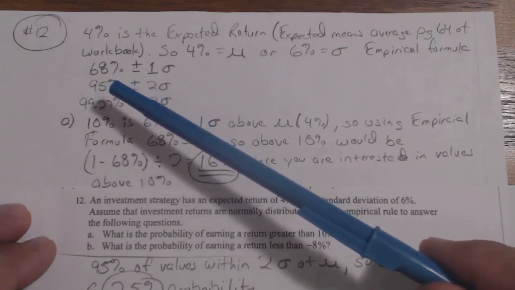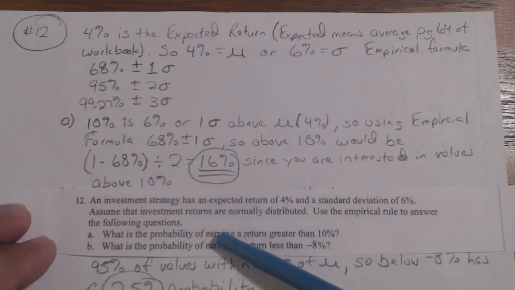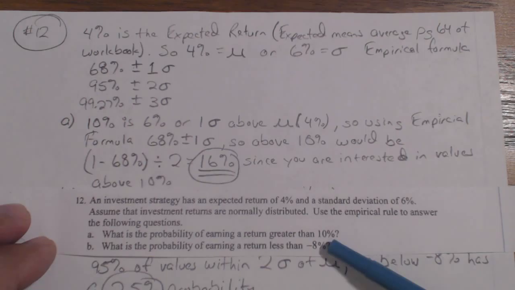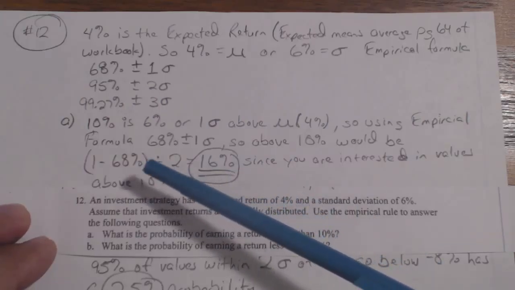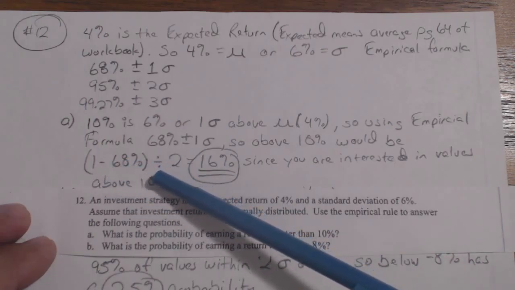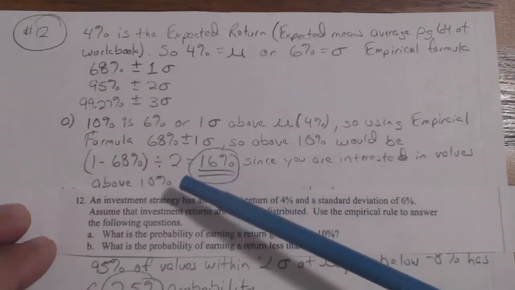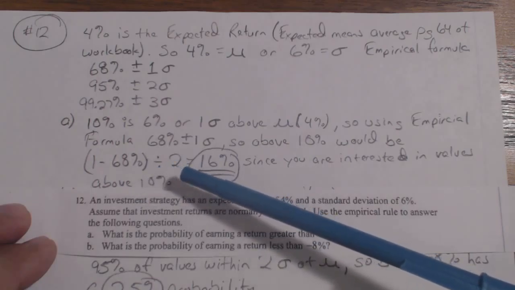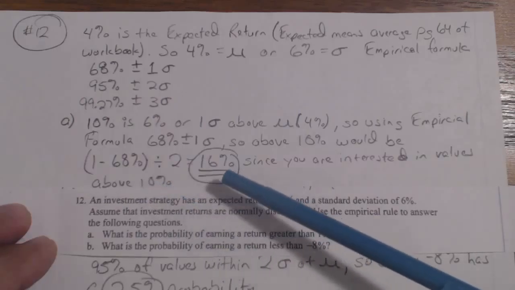So if 68% in the empirical rule is plus or minus 1 standard deviation, that leaves 32% to either side of that 1 standard deviation, but you just want to know greater than. So you only want the stuff above 10%. Of that 32%, you take half of that. So the probability is 16%. It's just 1 minus the 68%, which gives you 32%, and you only want greater than. You don't want both above and below 1 standard deviation, which would be 32%. You just want what's above 1 standard deviation, above 10%. Okay? So the answer is 16%.